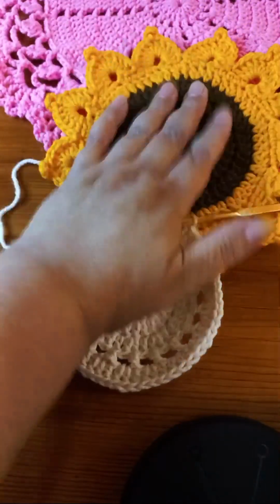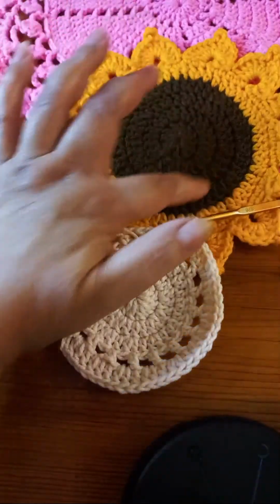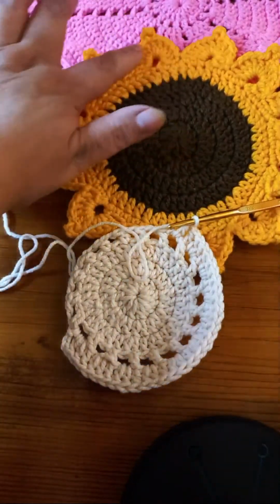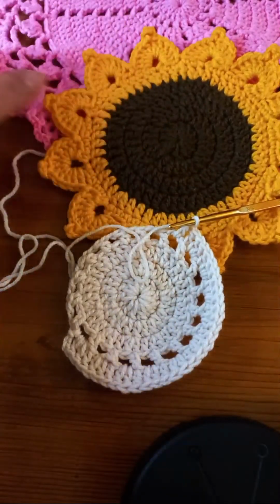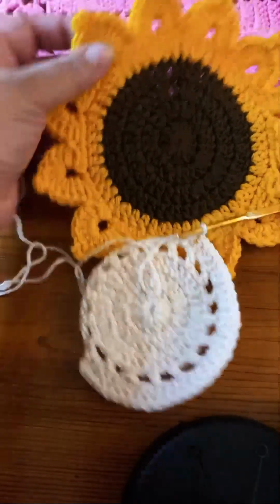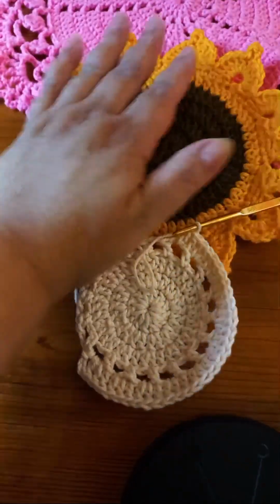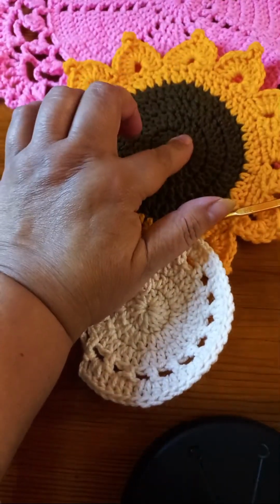So it's quite simple and easy. If you want to make this solid circle, it's not a big deal for you. It's just a piece of cake. Don't worry. If you want to make it, you can watch the channel. The video is also available on the channel.